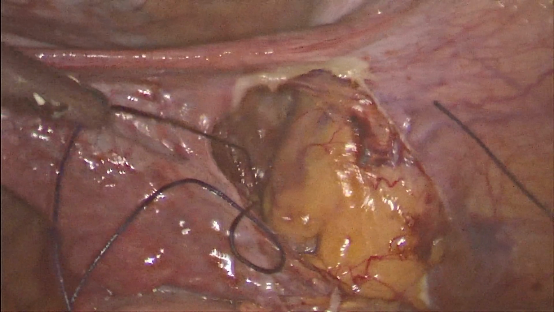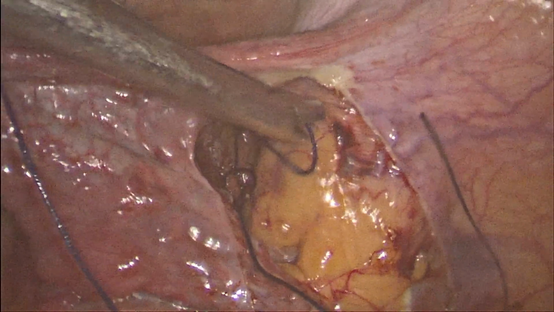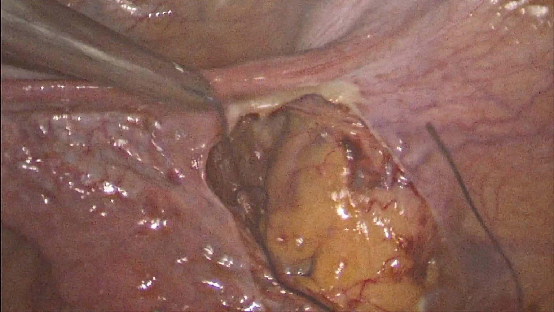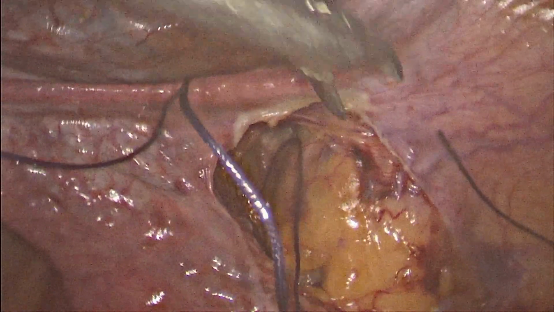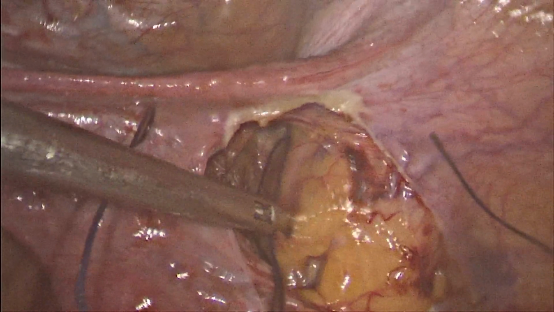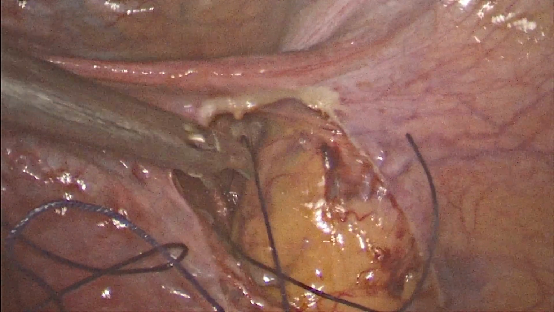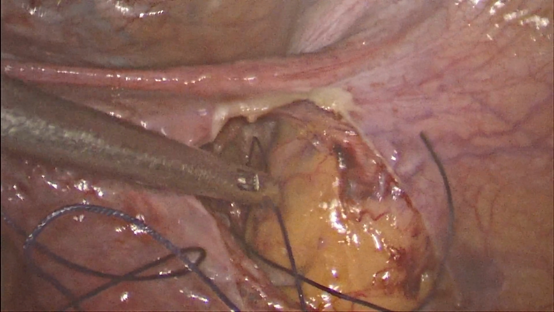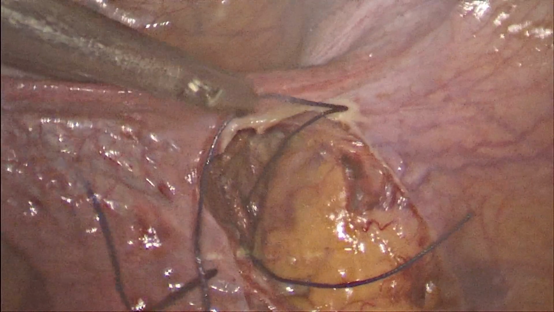Now we'll try to ligate the uterine artery in a shoelace pattern, the way you tie a shoelace, which can be very easily removed after we completely evacuate the contents of the scar pregnancy.